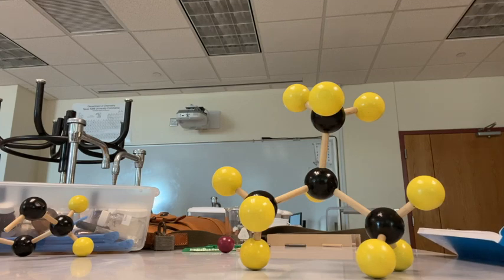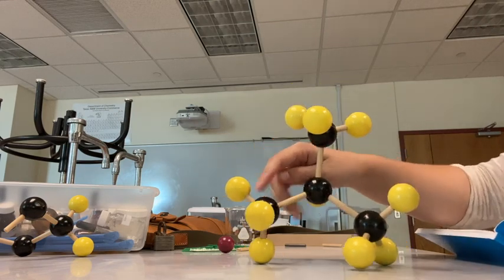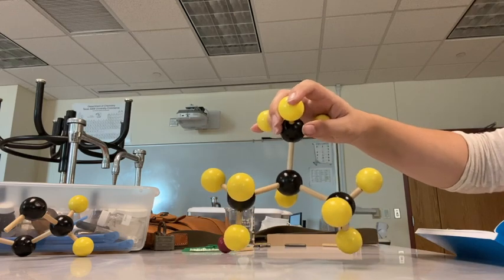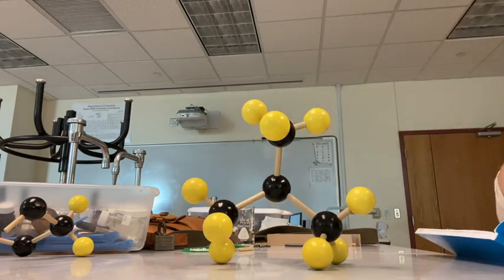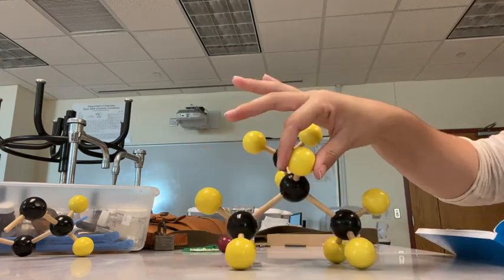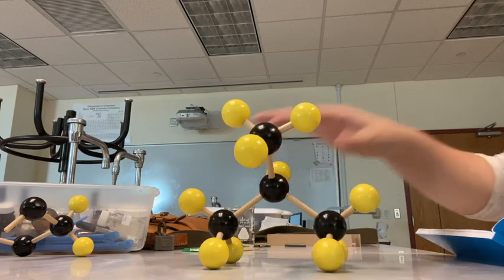Okay, add the necessary hydrogens, draw the structure of 2-methylpropane. So 1, 2, 3, there's your propane. 1, 2, here's your methyl group. And every single carbon has, 3 carbons have 3 hydrogens, and 1 carbon, the center carbon, only has 1 hydrogen to make its 4 bonds.